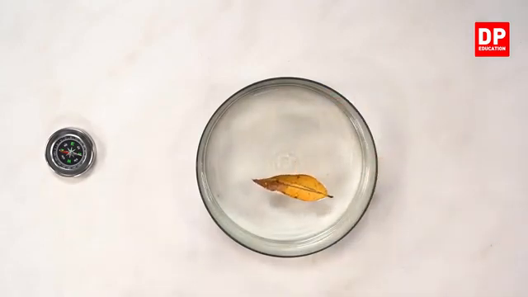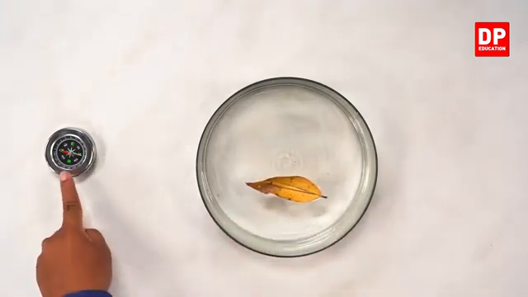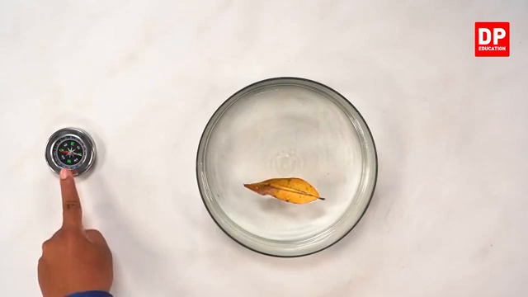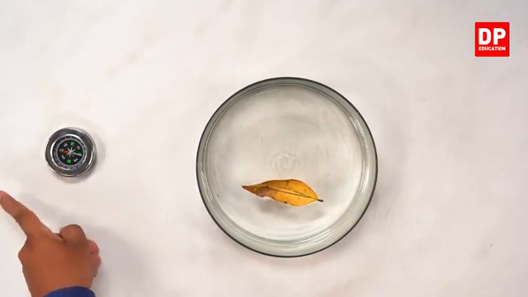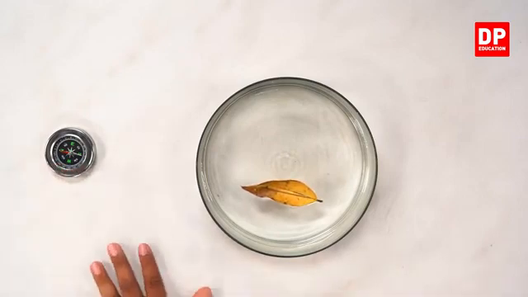See? Always you can see that the needle is pointing towards that direction and this direction. The compass is used to compare our results. In the compass you can observe this terminal shows the north direction and the other shows the south.